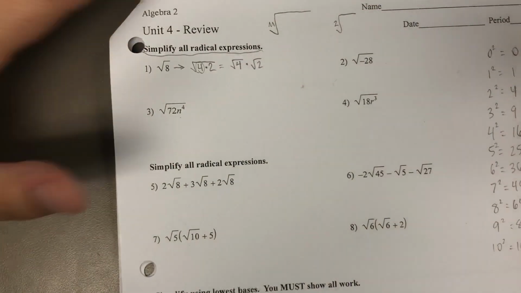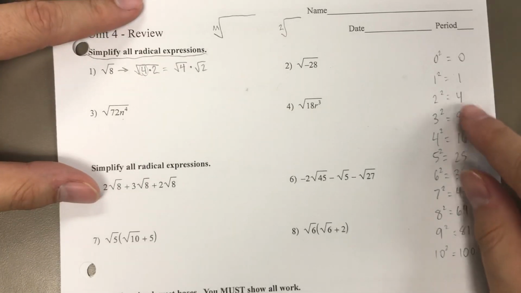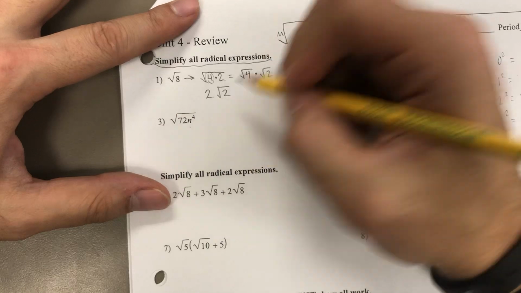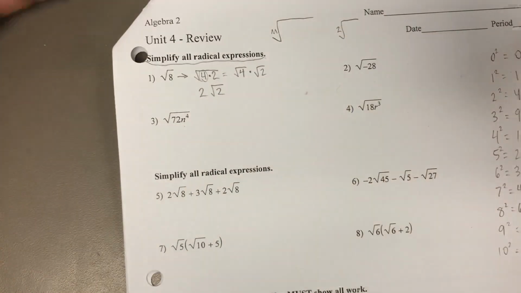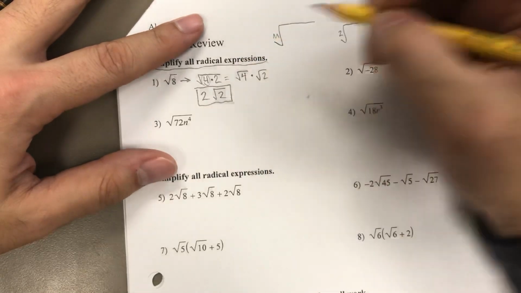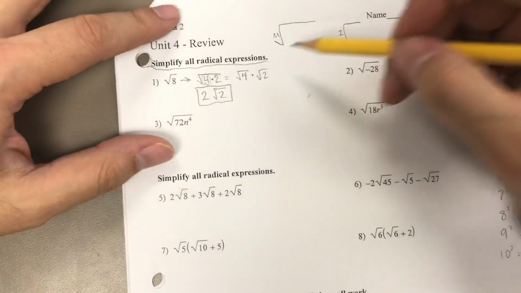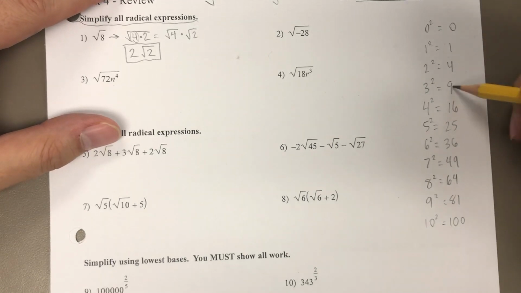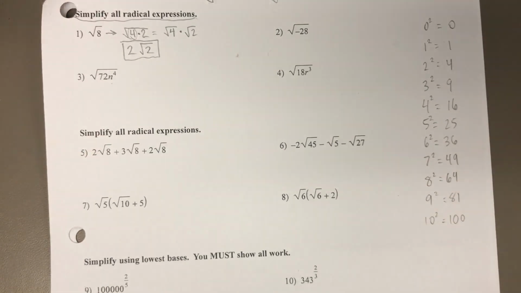And what is the square root of 4? If we go back over here, the square root of 4 gives me 2. So 2 is what that turns into, and the square root of 2 is left over. Since I can't take the square root of 2 evenly, I'm stuck right there. This is my simplified expression. So the goal with these radical expressions is to look for your square root numbers: 0, 1, 4, 9, 16, 25, 36, etc.